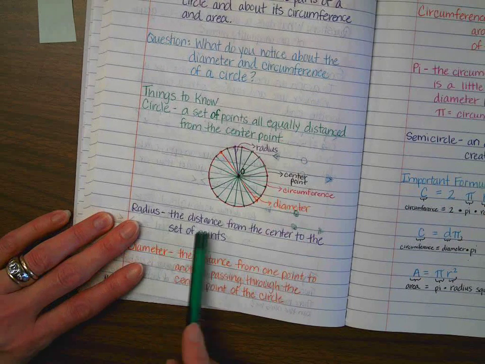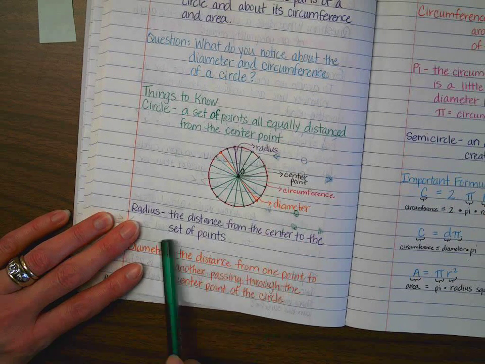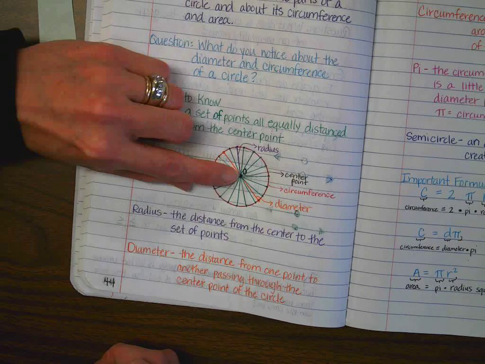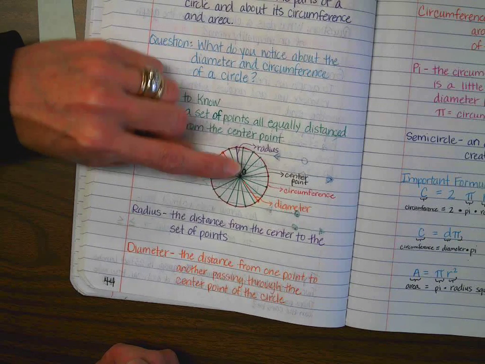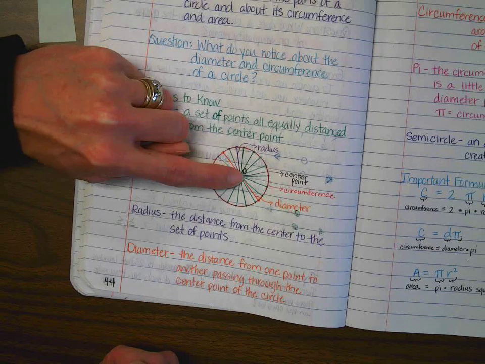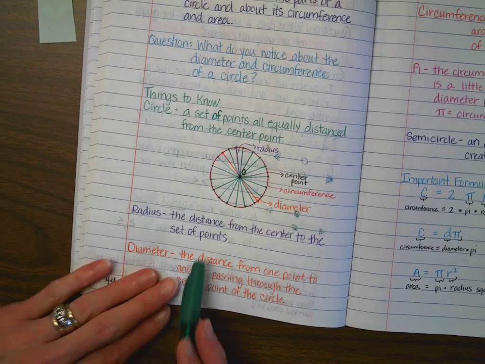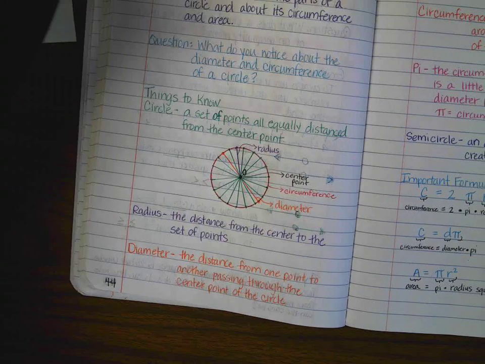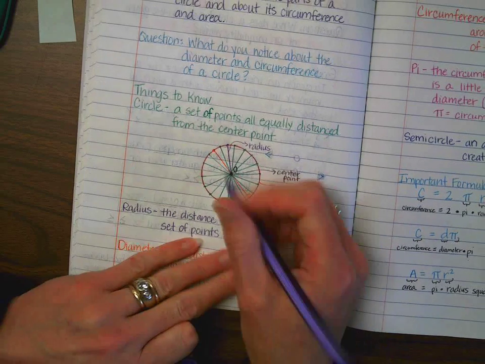A radius is the distance from the center to the set of points. So each one of these, starting at the middle and coming out, is a radius, a radius, a radius. One of the things that I like to think about with a radius is a bike spoke.